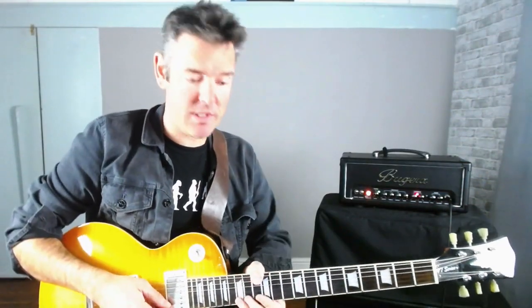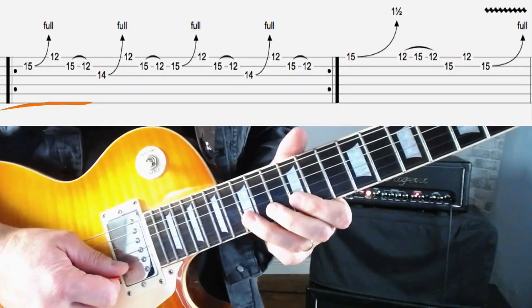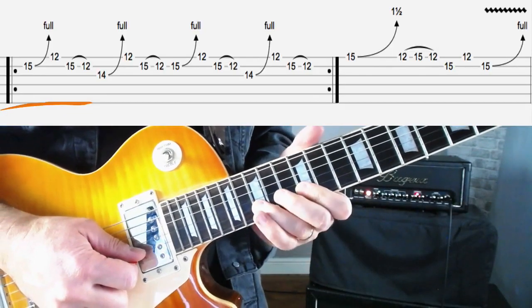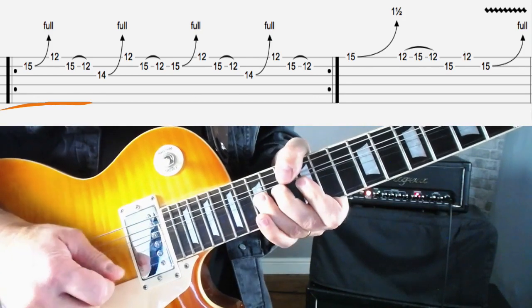The lick is mostly made up of these two repeating bending moves, which are played round a few times. So let's check out how we play those. I'm beginning by bending the 15th fret up on the B string. I'm going to bend that up 2 frets using my third finger.